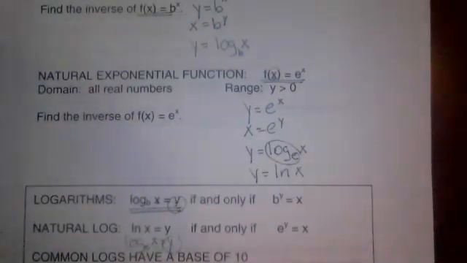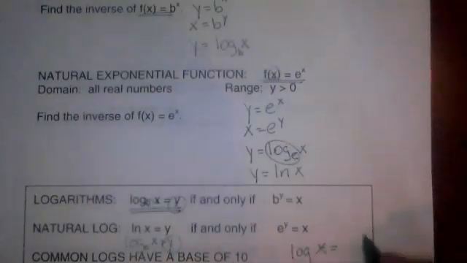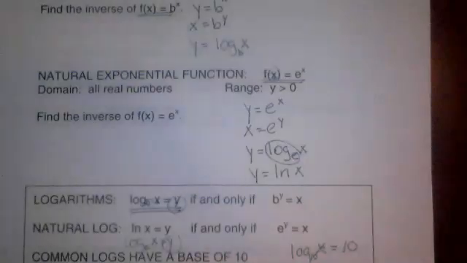Now, if you see a logarithm that doesn't have a base, like there's no number written there, it just says log of x equals 10, this is always understood to have a log base 10. So if there's no base written, it's understood to be base 10.